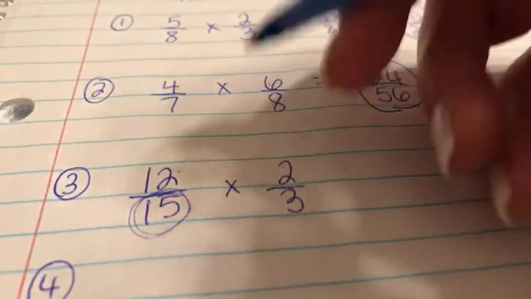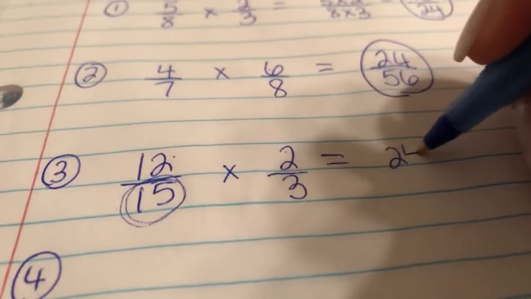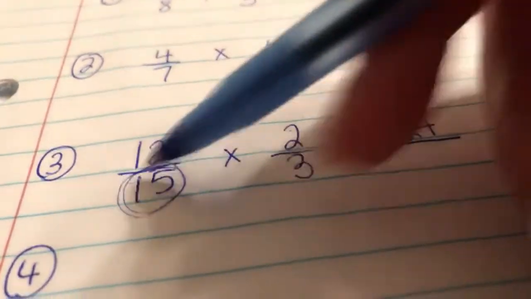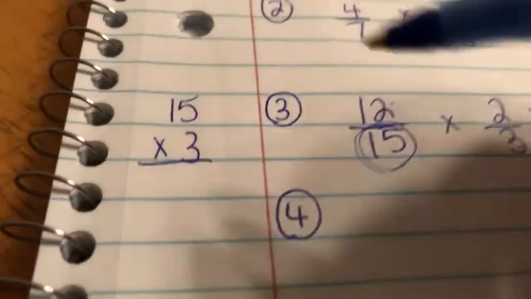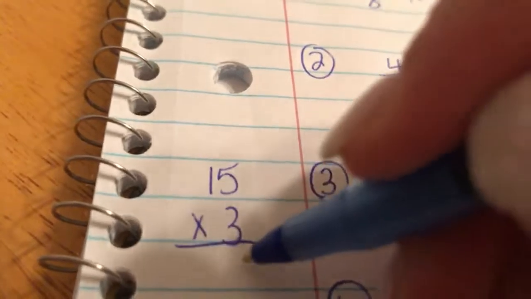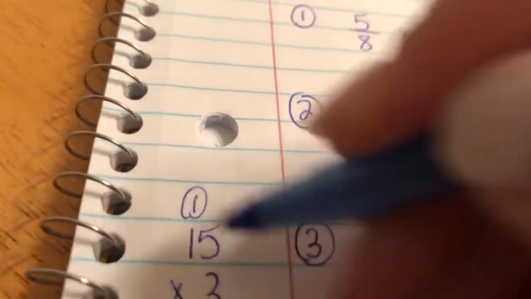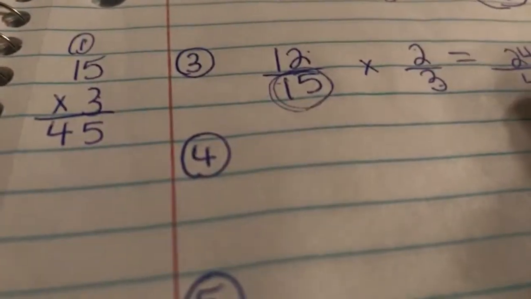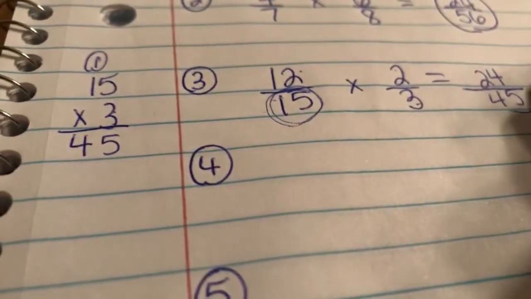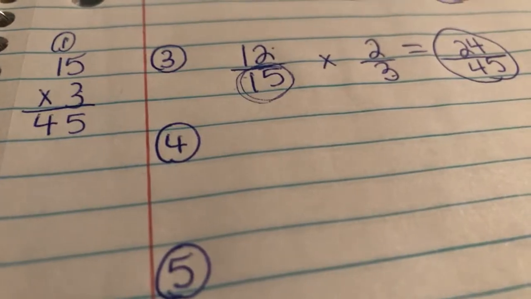Top number times top number. I know that 12 times 2 is 24. Bottom number times bottom number. 15 times 3 should get me 45. I know that because 3 times 5 is 15. 3 times 1 is 3, plus the extra gives me 4. So I get 24 over 45, and I'm done.